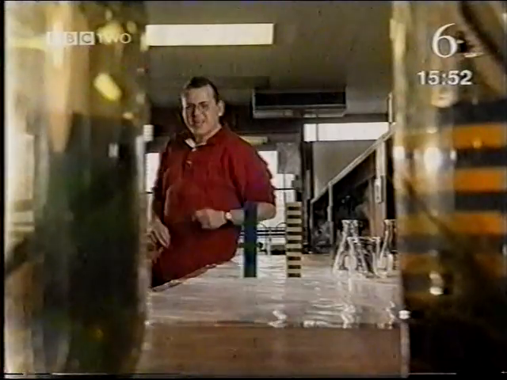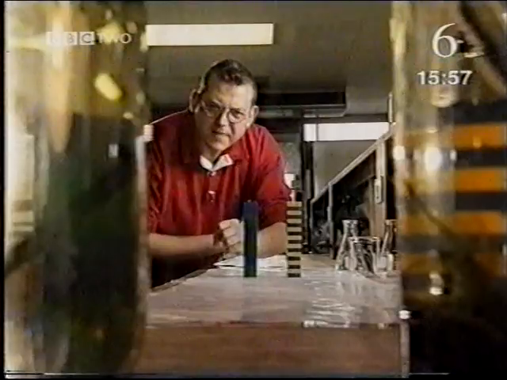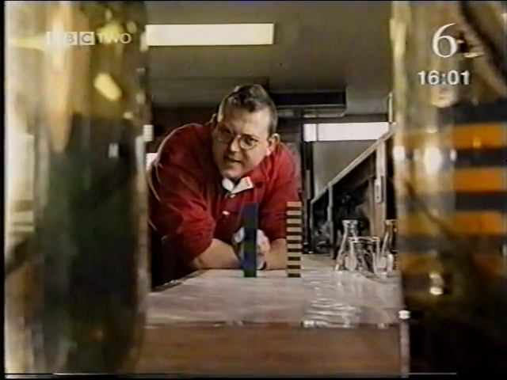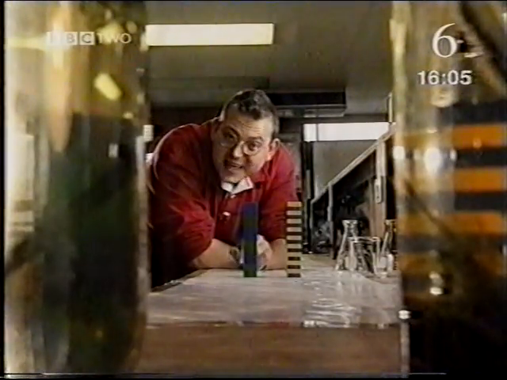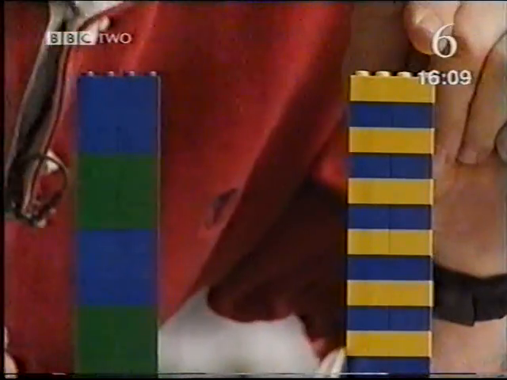All right, let's sort this out. Genes are in every cell of every living thing. They're what carry the information that makes that thing the way it is. So the genes of a hydra will control how successful it is in its surroundings. So what does being successful in its surroundings mean?